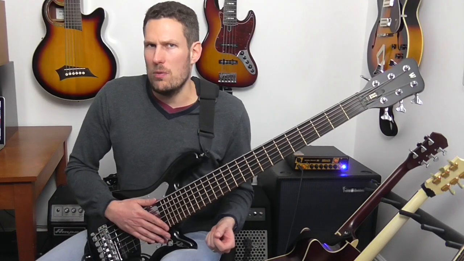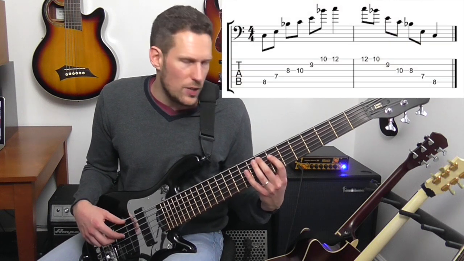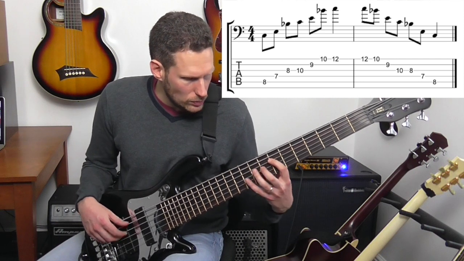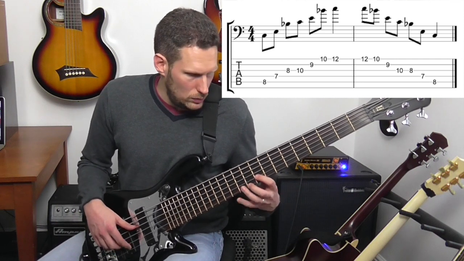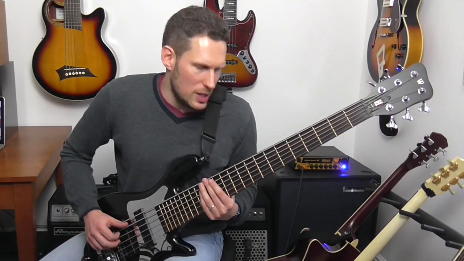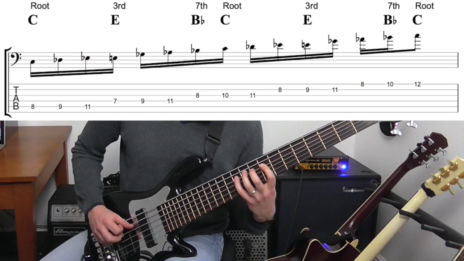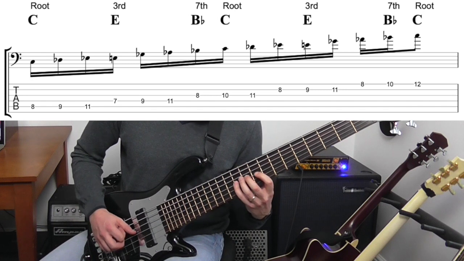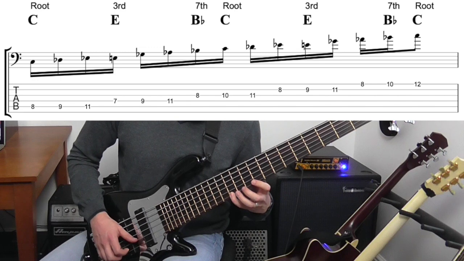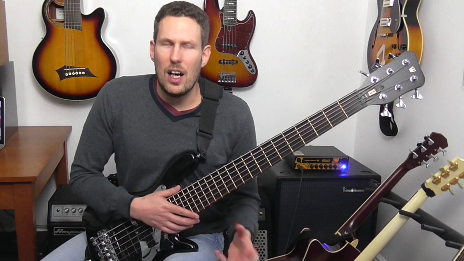So what are the chord tones in that altered scale? Well, if it's a C7 chord, you've got your root note C, the third E, and the seventh B flat. So just those three notes. So just being aware of where those three notes are within the scale. So you've got C, root, E, B flat, C, E, B flat, C.